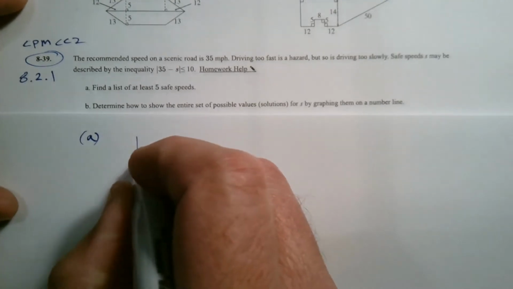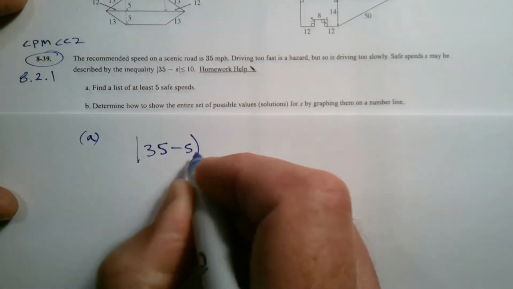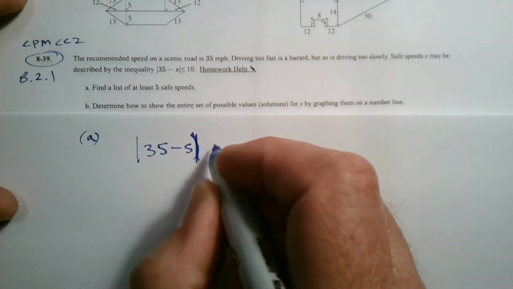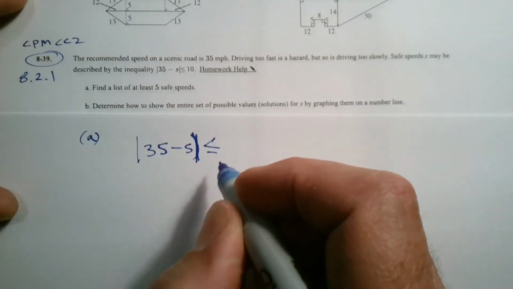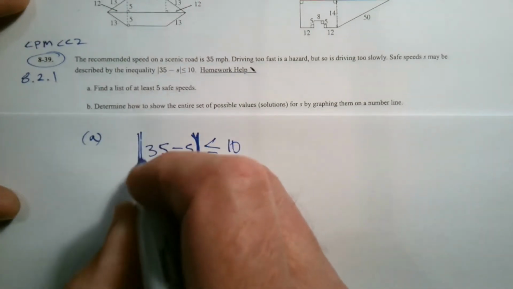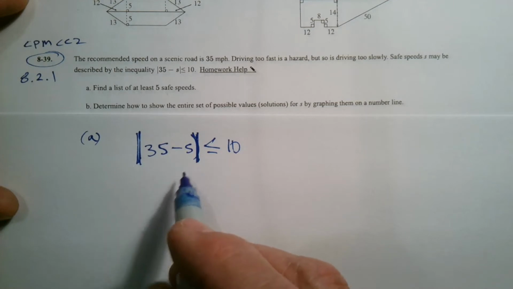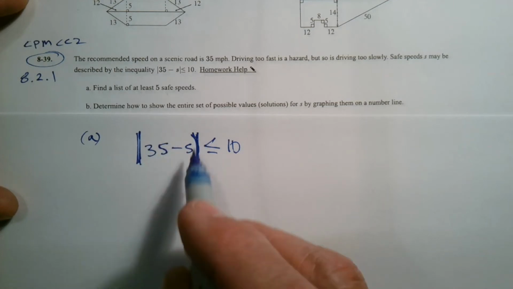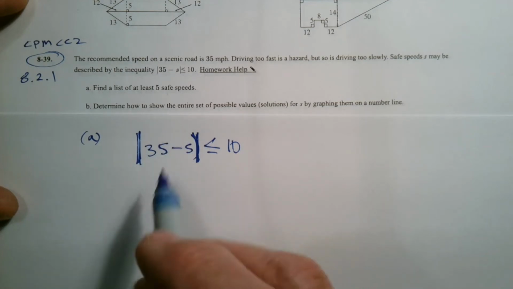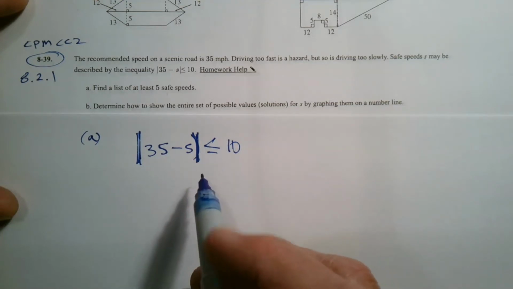So let me rewrite my inequality. The absolute value of 35 minus S, absolute value there, not parentheses, is less than or equal to 10. Remember, absolute value, what does that mean? It's the distance to 0. But really, in short, absolute value means anything that comes out of this is always positive. So I want to pick some numbers for S that work for this inequality.